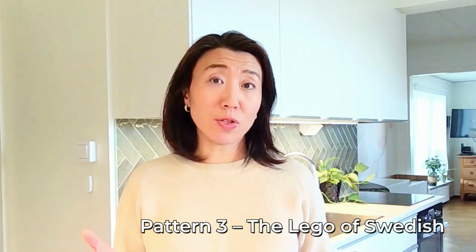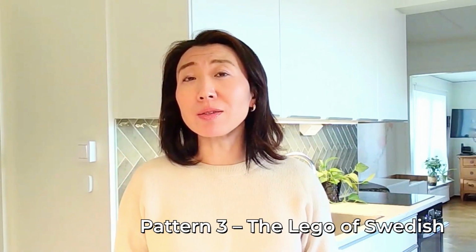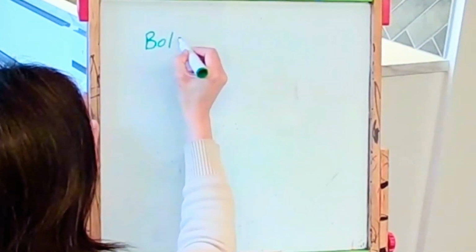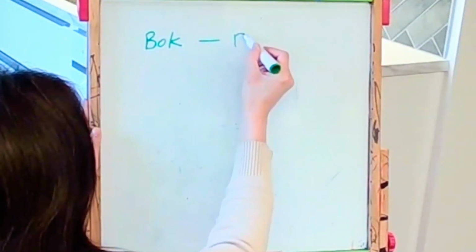The third pattern I noticed is that Swedish often works a bit like Lego. Words are frequently built by combining small parts. I call it compound words. Let's take a couple of examples. The word bok means book.